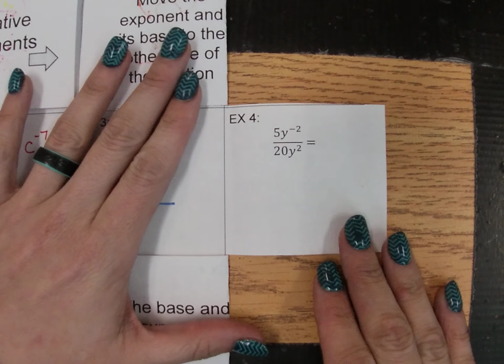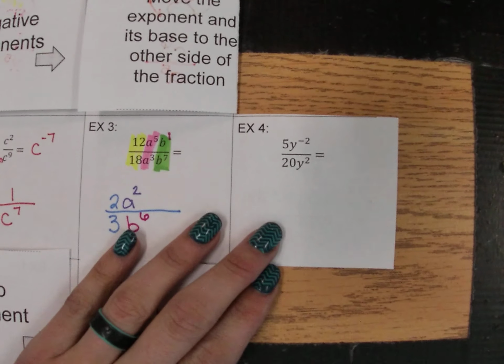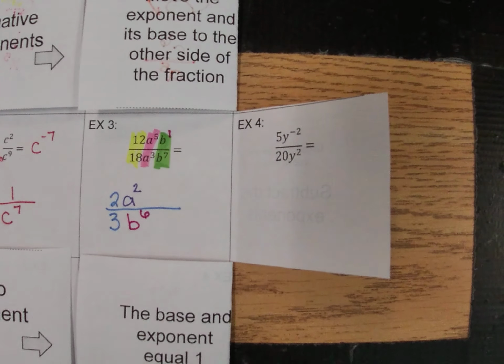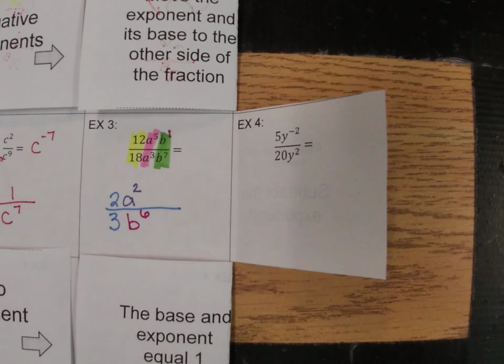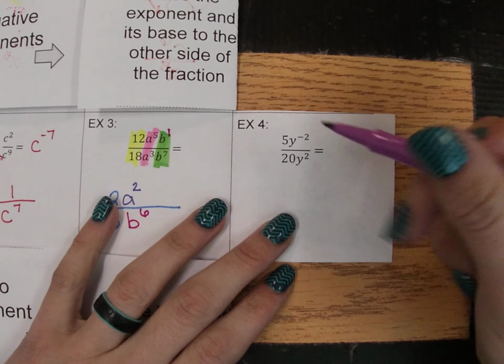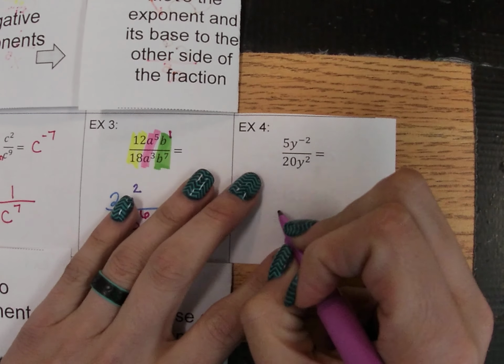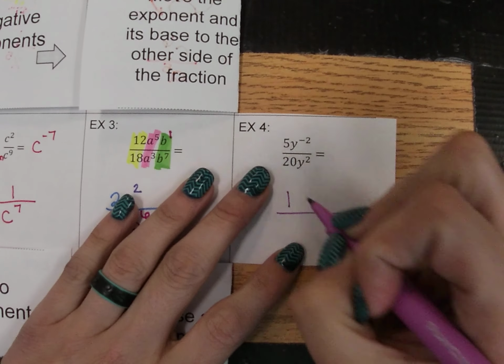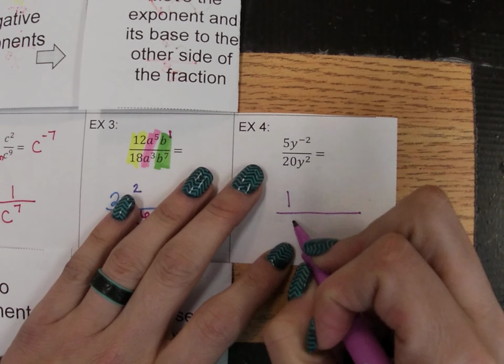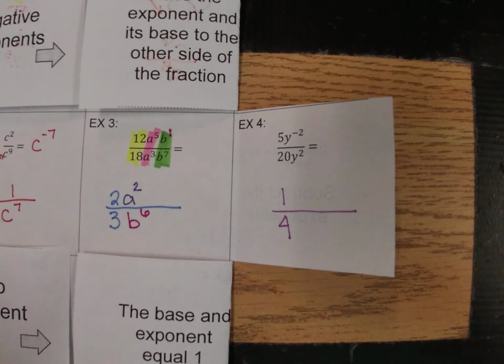Finally, when we look at example 4, same thing, we have two different pieces. If we look at our coefficient first, I'm going to look at that 5 over 20. Be careful, it's really easy to mistake this to be 4, but this isn't 20 over 5, but 5 over 20. They are both divisible by 5, so 5 divided by 5 is 1, and 20 divided by 5 is 4. That 1 in the numerator is optional. We don't have to write that 1 there if we don't want to, because we will have other pieces happening.